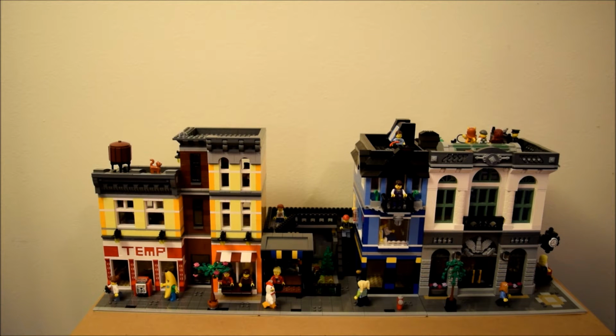This time we're returning to the present, and to the city that I don't have room to fully put together. The focus of this video is going to be another MOC of mine, a modular MOC, specifically the Pocket Park.